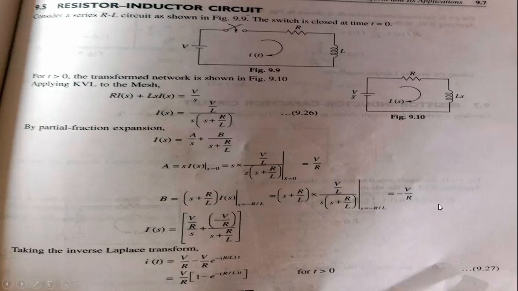Now just these two values, the value of A and the value of B, substitute in the equation of I of S. If you are going to substitute, you will get this expression, and then you can take the inverse Laplace. This is in the frequency domain; now convert into the time domain, that is I of T.